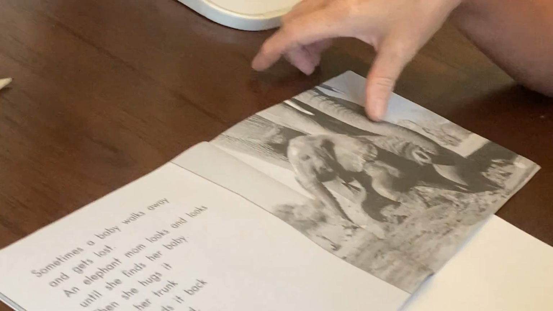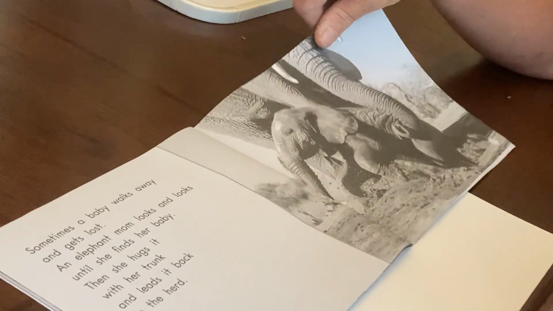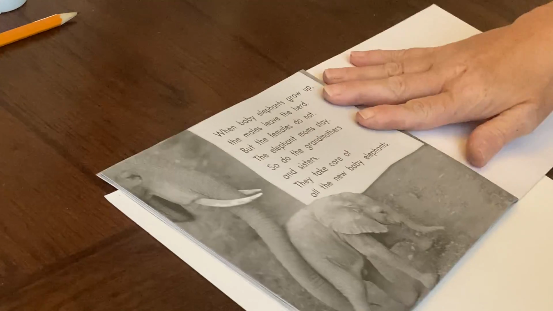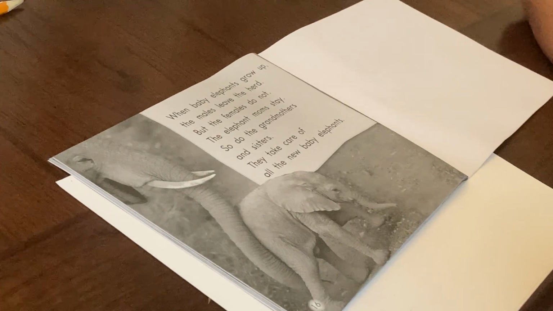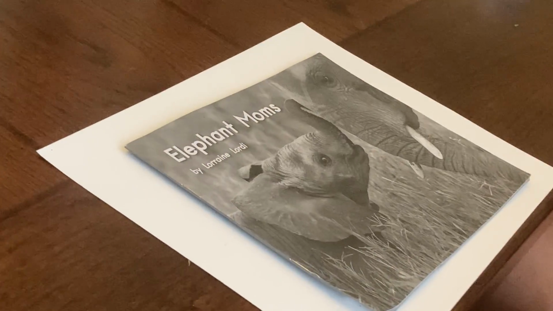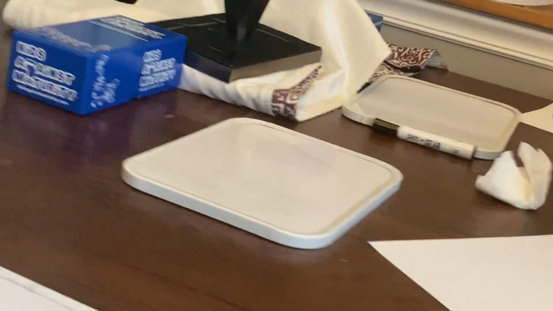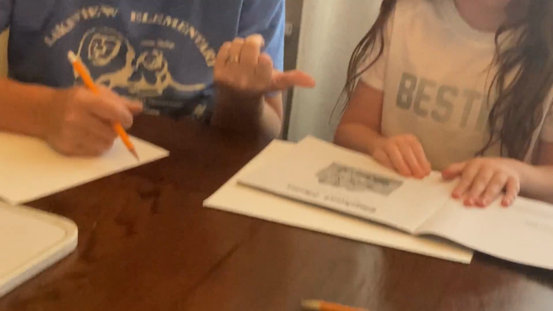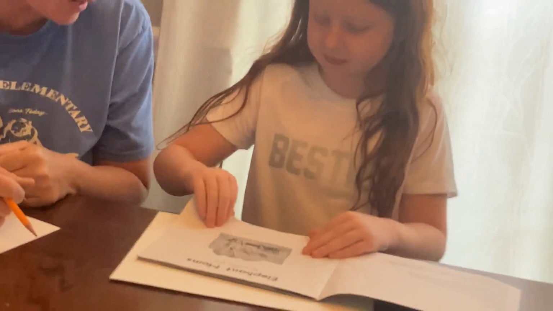And so on page 14, the baby has a problem. So we're going to see what the problem is and how Mama fixes it. Okay? All right. Let's go ahead and get started. And while you're reading, I'm just going to take some notes, okay? If you get stuck, I want you to try to look at the picture. I want you to try to think about what makes sense. And see if you can figure it out, okay?